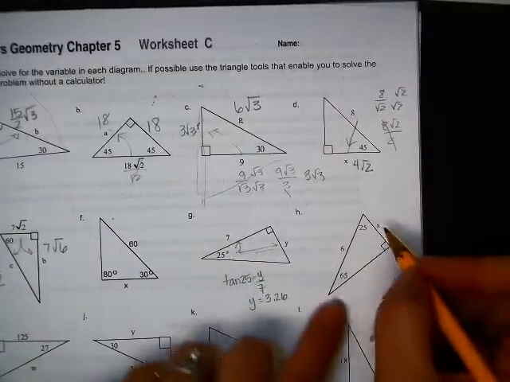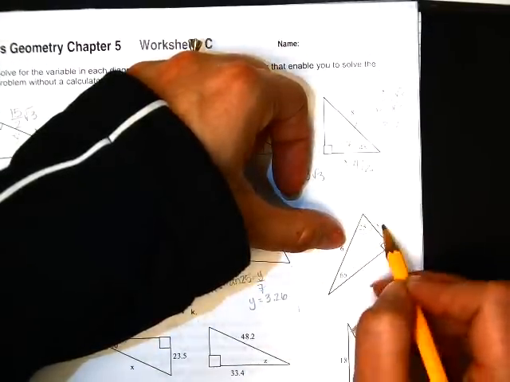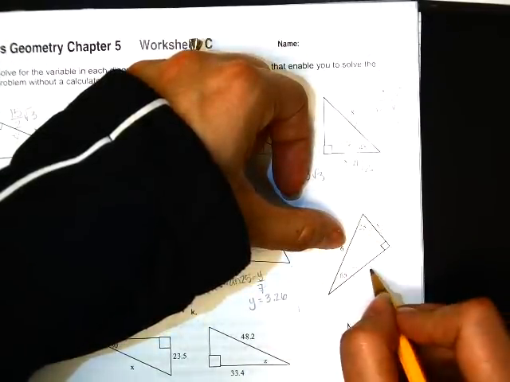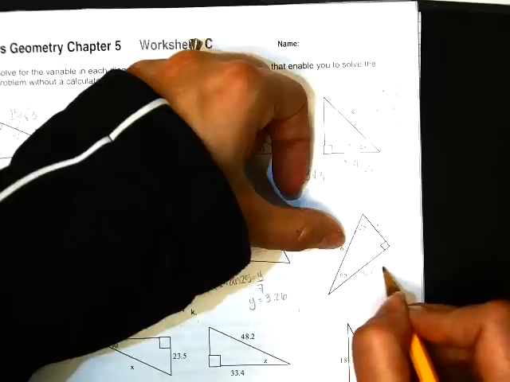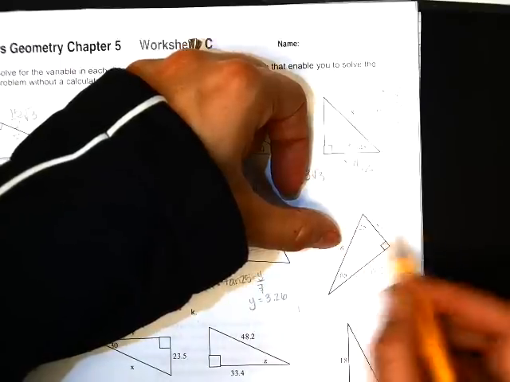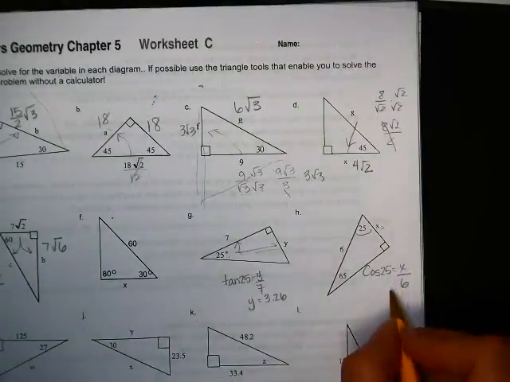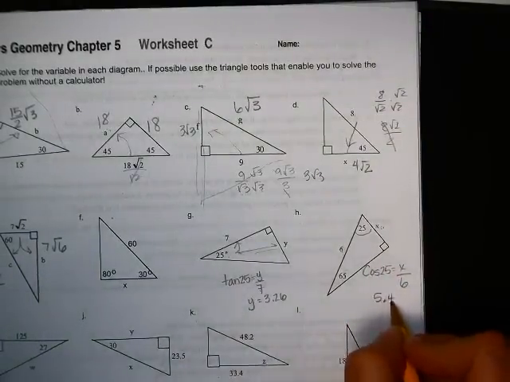Let's see, for this one, you can use either. You could either use sine of 65 or cos of 25. I like cos is close. It makes me feel fantastic. And it's adjacent over the hypotenuse. Hypotenuse is always on the bottom. So 6 times the cosine of that is 5.44.